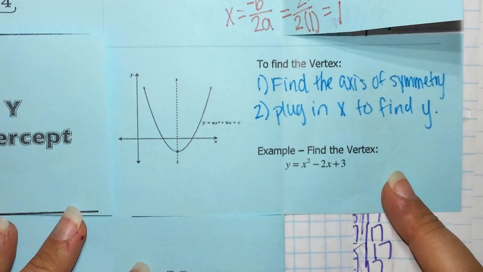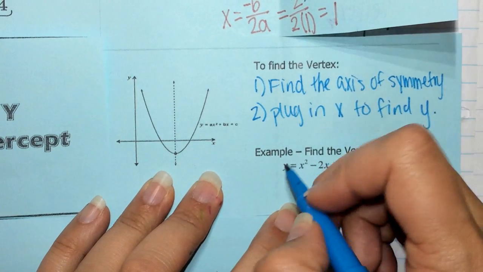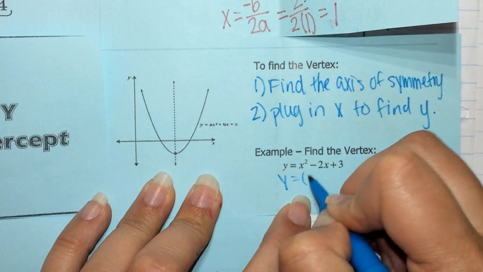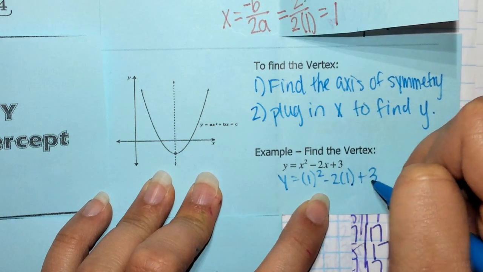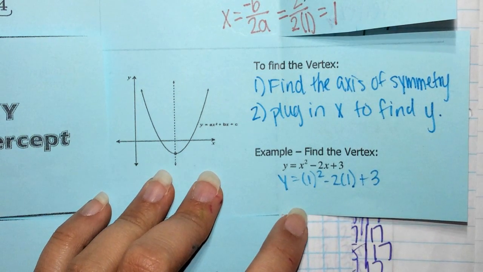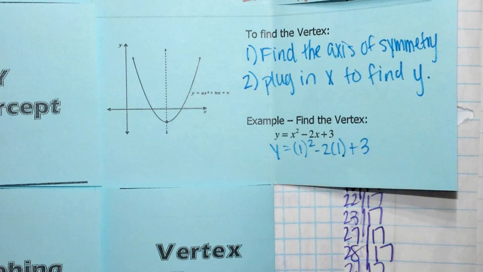Alright, what does our x equal? 1. So what are we plugging in? 1. So you write y equals 1 squared minus 2 times 1 plus 3. So everywhere you see an x, you replace it with 1. And that's the 1 that we found up here. Okay? Because we're finding our vertex. We have our x value of our vertex, but we're trying to find y.